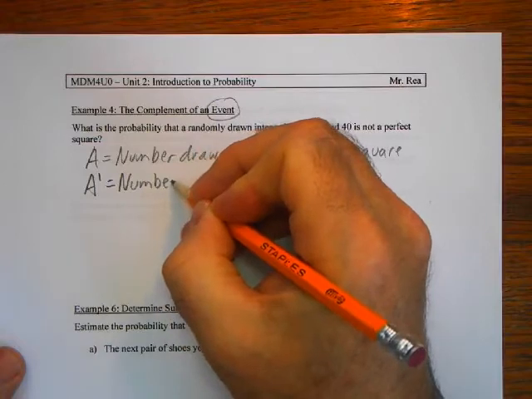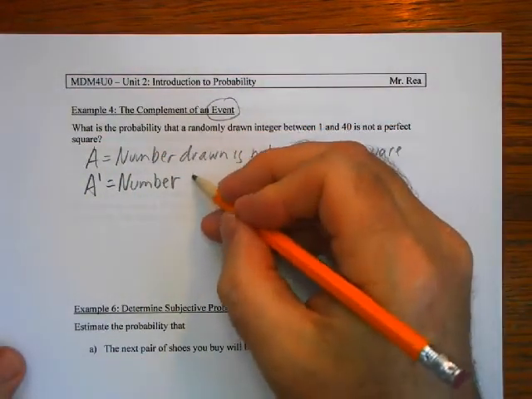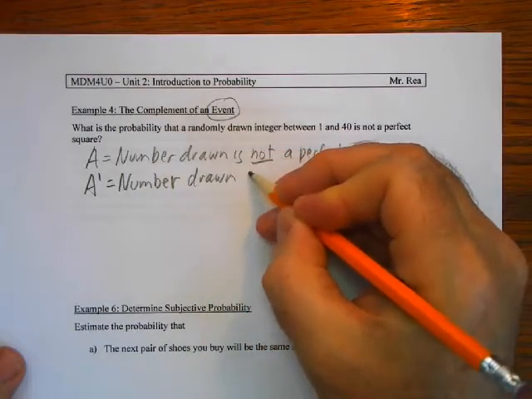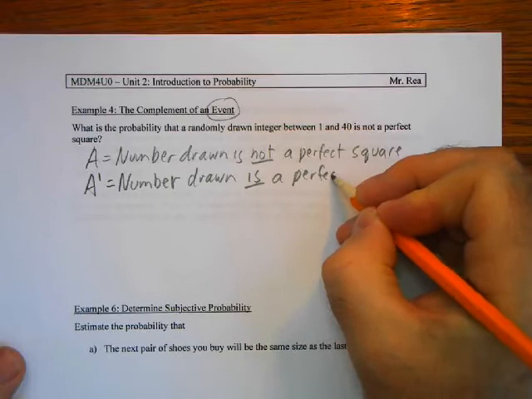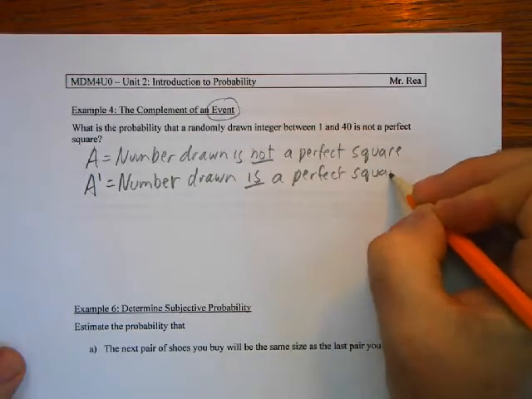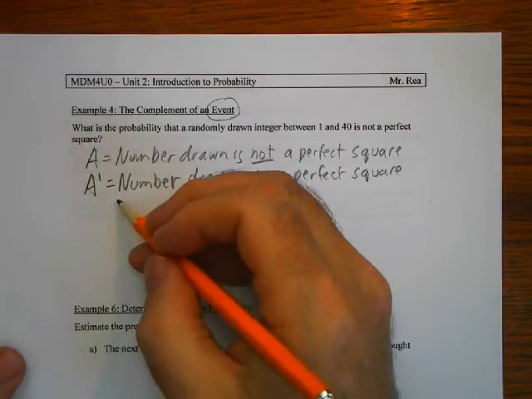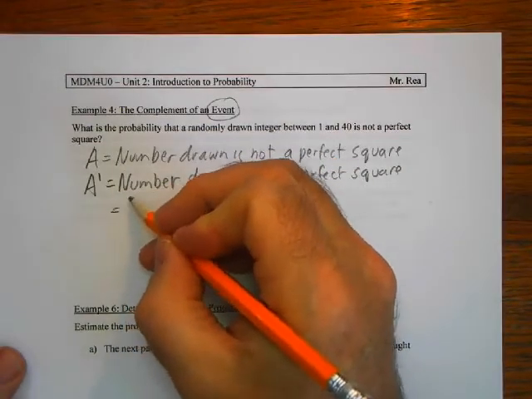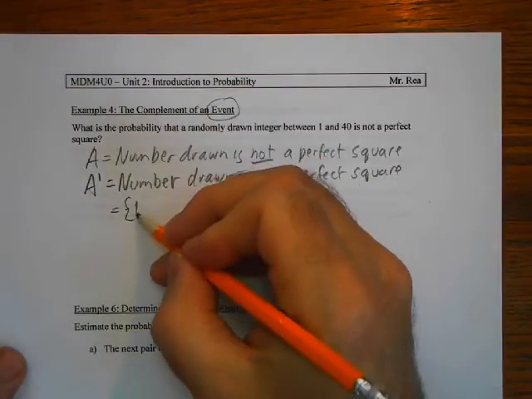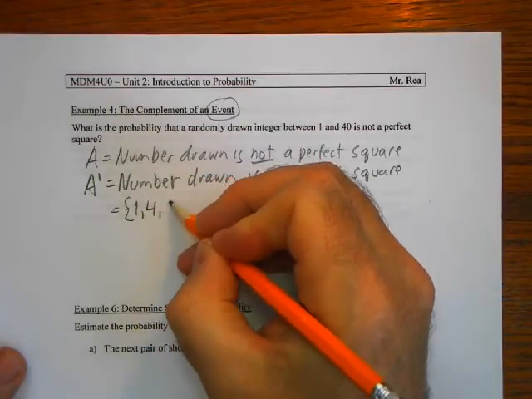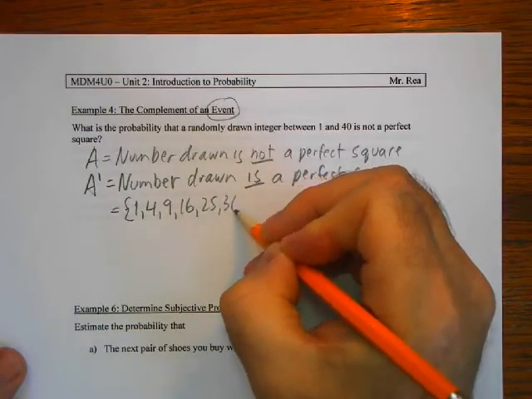So the definition of A prime, which is another way of saying A complement, is that the number drawn is a perfect square. Okay, so that's a lot easier to work with. I know the numbers that are perfect squares between 1 and 40. Those numbers are 1, 4, 9, 16, 25, and 36.